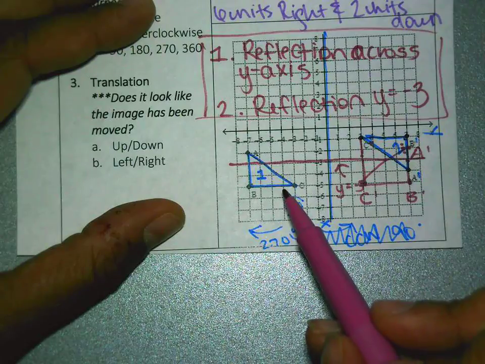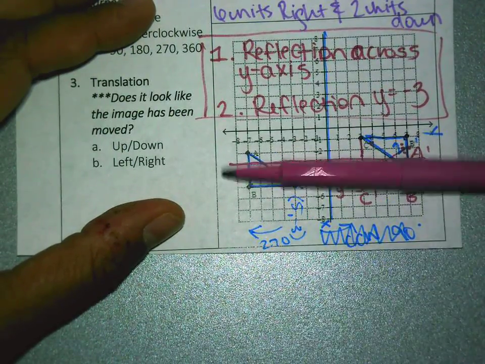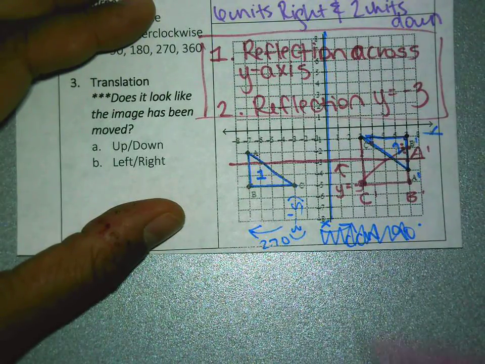It could also take you more than 2 tries to get to an image. It could take you 3 tries. Maybe you reflect it across the x-axis, then again over the y-axis, then again over the x-axis. You rotate it, you translate it. You just have to figure out what works.